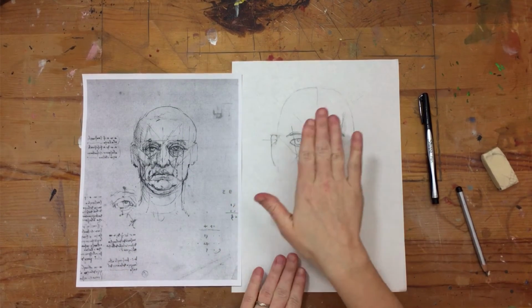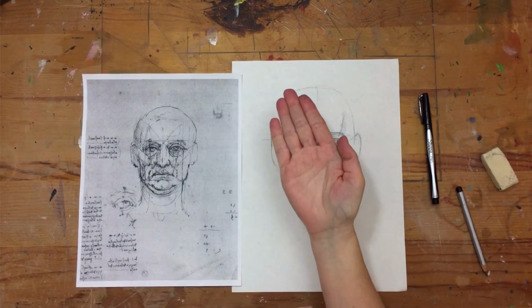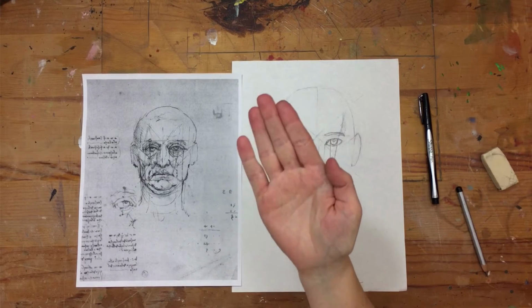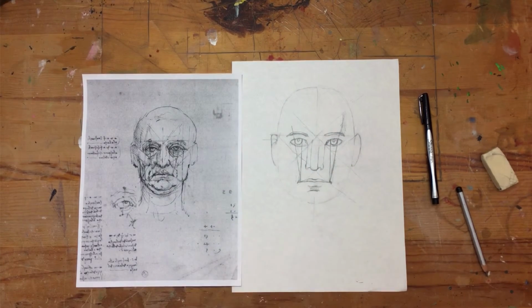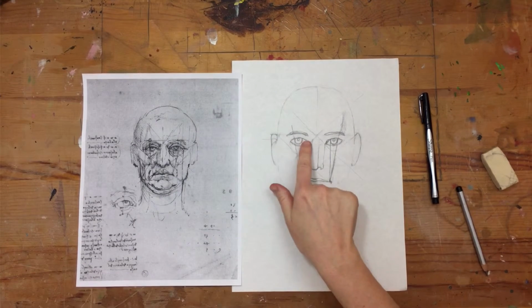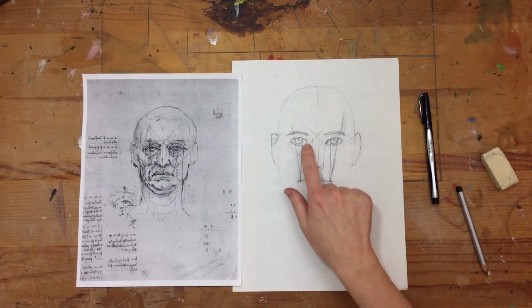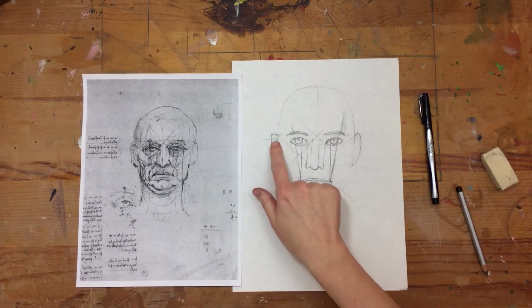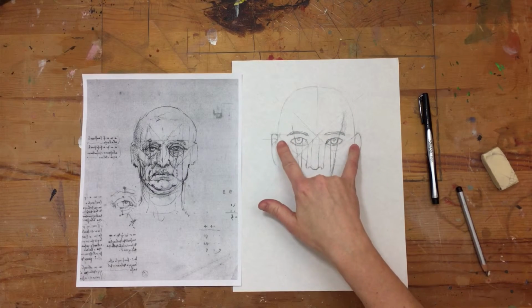The size of your hand is the size of your face. It's also the size of your foot without your toes. So today in this lesson you learned that one eye is a measurement, and five eyes across is the width of a head.